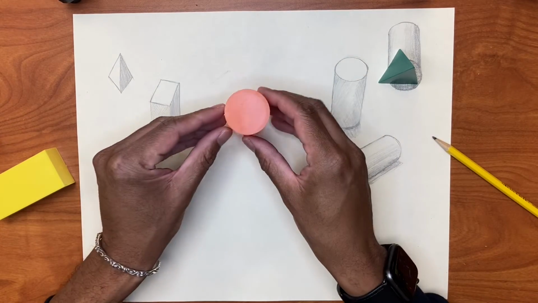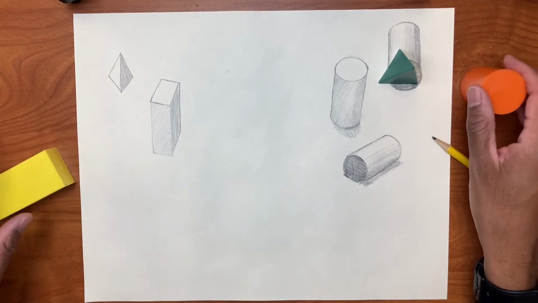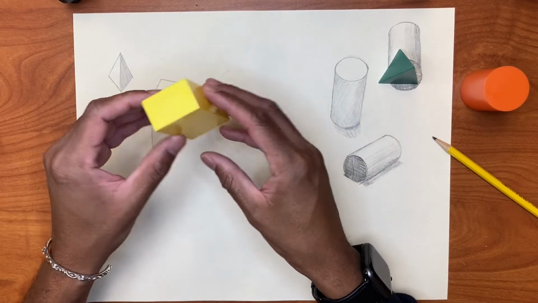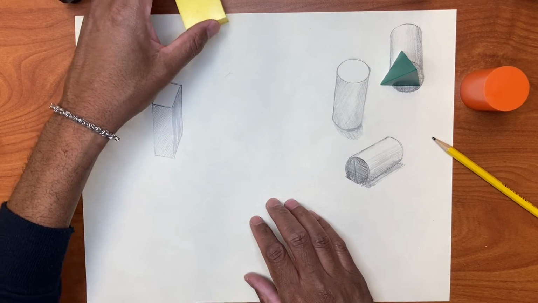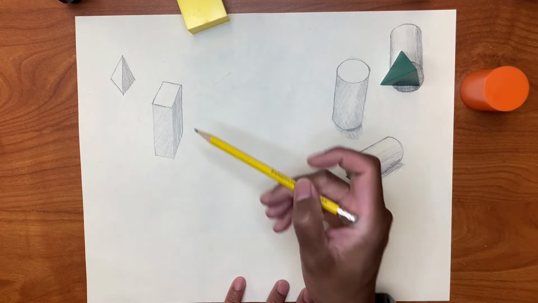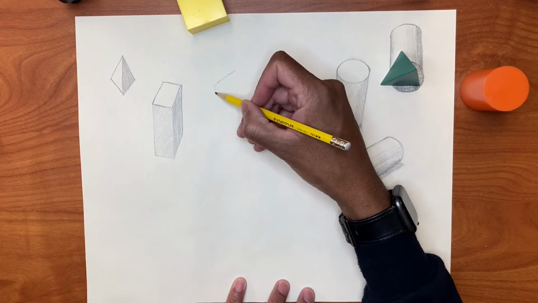Like this cylinder, if you have it like this, it'll look one way. If you have it like this, it will look another way. So, you're gonna take your form, put it down, draw it one way first, put it down another way, and you probably can't see it because it's off camera. And then you're just going to take that angle and you're going to draw as best as you can.